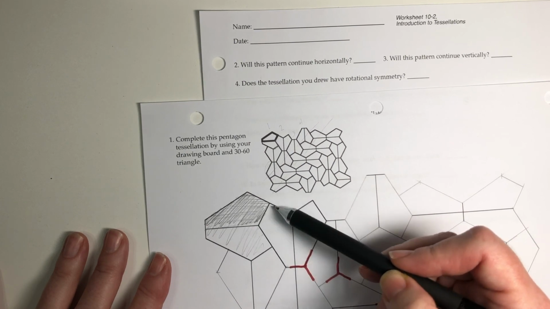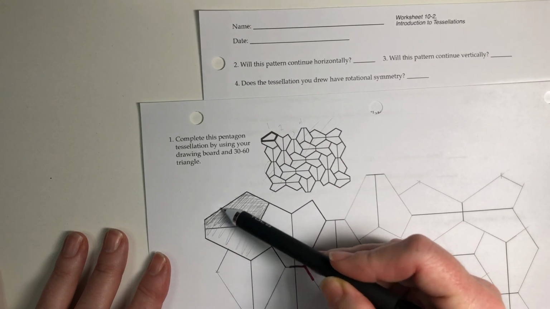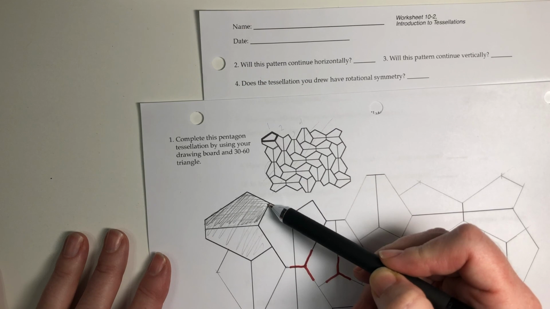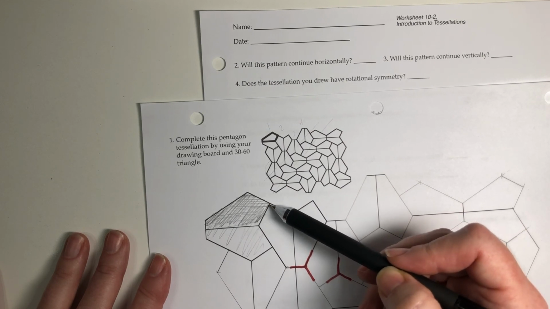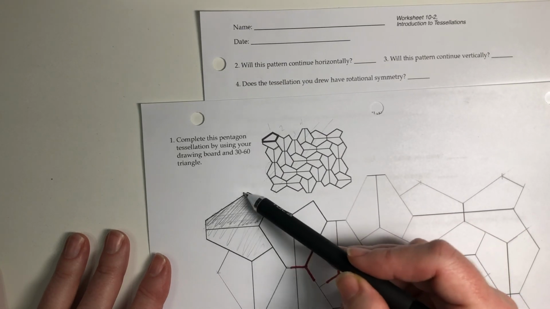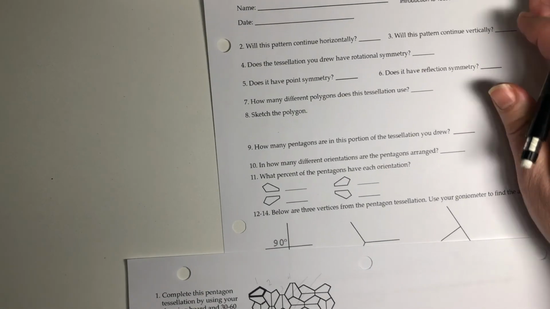It's got 7 sides. 1, 2, 3, 4, 5, 6, 7. You need to remember what a pentagon has. A pentagon has 5 sides. It does not need to look like a regular pentagon, which has equal sides and equal angles. This one is irregular. So the questions that it's asking are in regard to this shape right here. Okay, so don't let that confuse you.